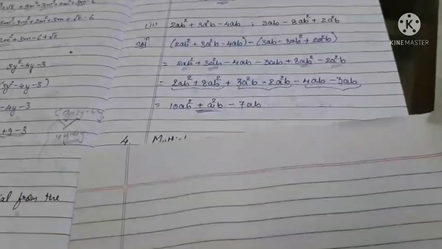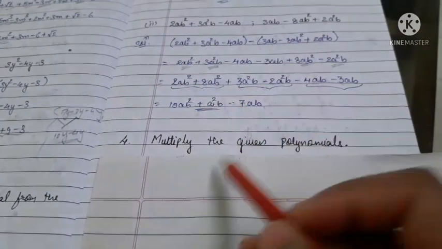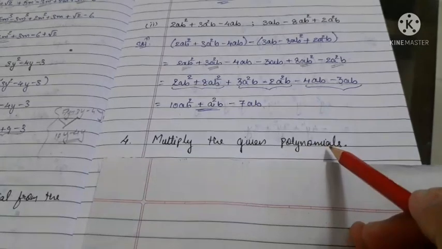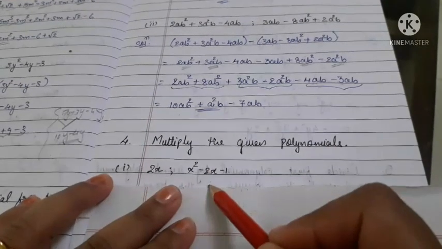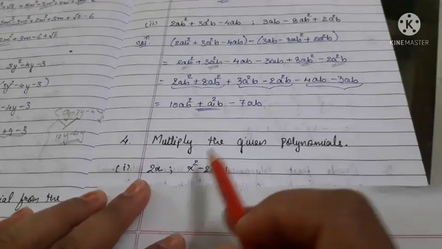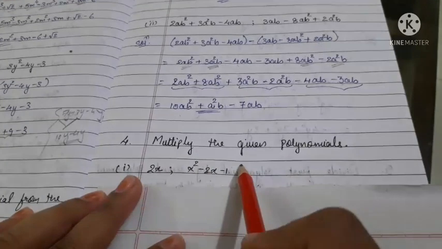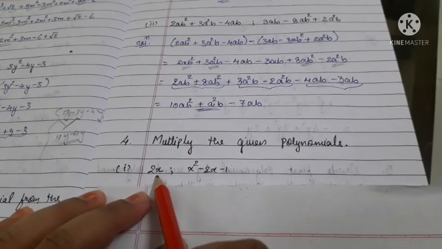Understood? The third sum is also, only 2 sums are given in this. Next, multiply the given polynomials. The first one is 2x, and another one is x square minus 2x minus 1. So as I told you, the first step is you have to write it with the expression. Now see, here only one term is present in this polynomial.